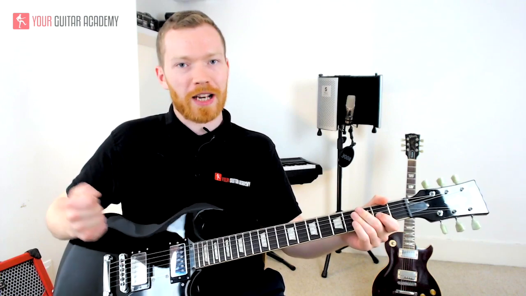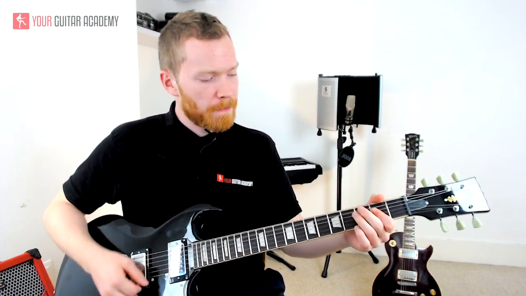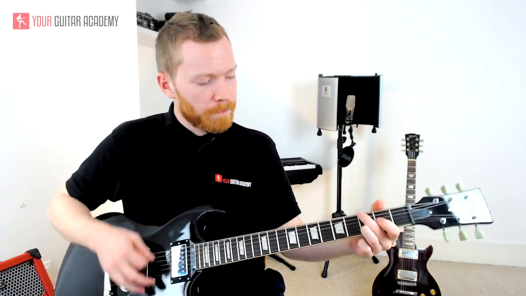And it really starts to light up and growl. So that's an example of just how simple a song can be, but it doesn't affect how good the song can be. So where those come from is an A Mixolydian scale.